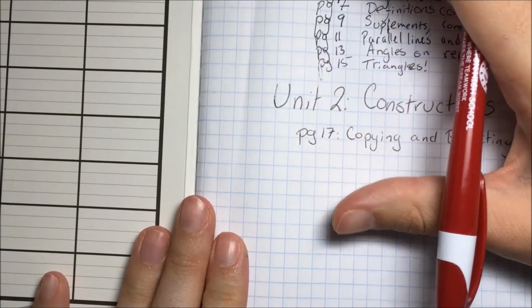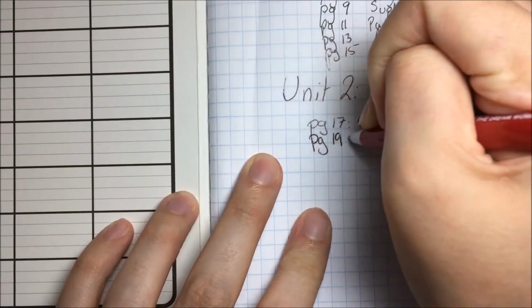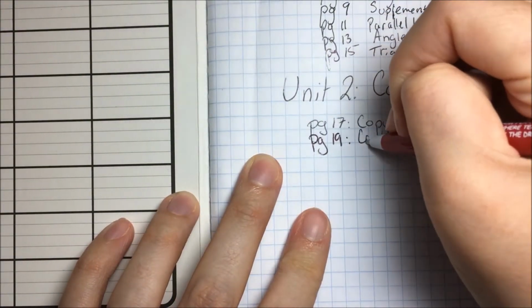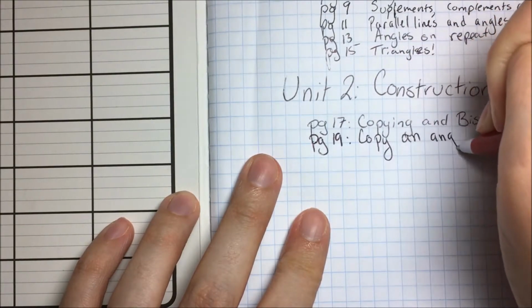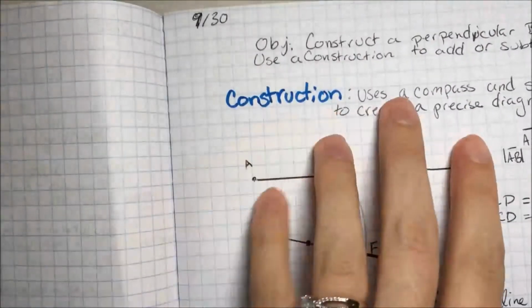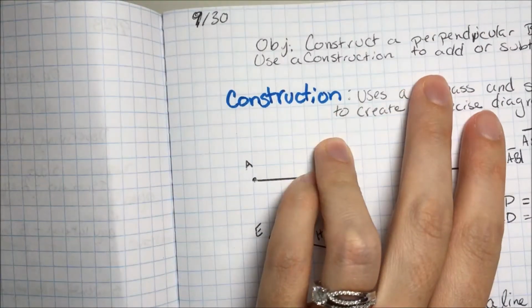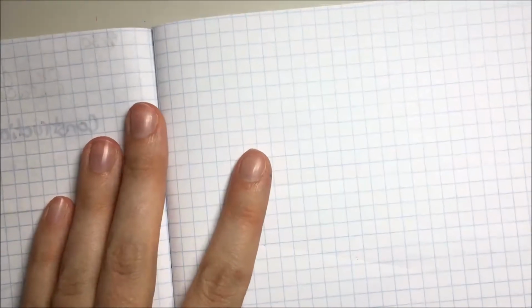Northrop's fabulous notes. Today we are working on page 19 and we are going to copy an angle. We are going to have a similar objective to yesterday. Use the construction to add or subtract a line segment or an angle is going to be our objective.